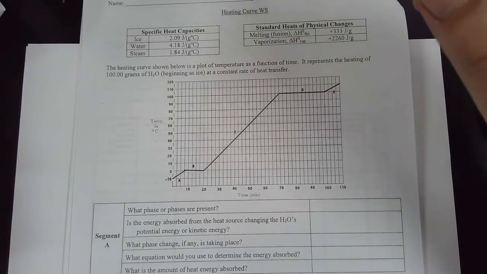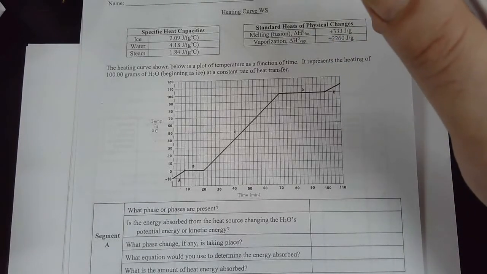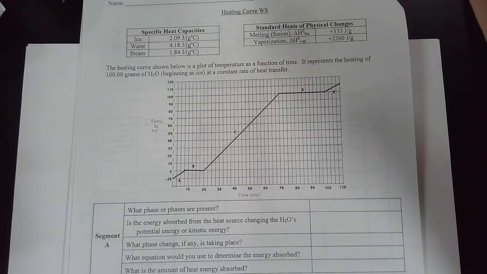Okay, so what we're working on today is heating curve. Yesterday, we talked about an introduction to heating curve. That video is online. We talked about the equations, but we didn't actually do any of the equations. Today, we're doing the equations.